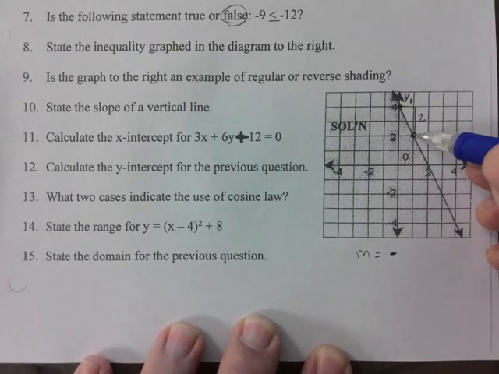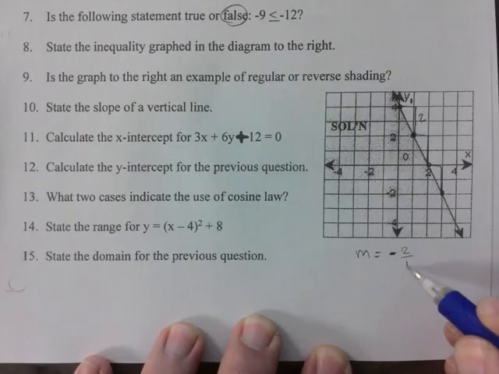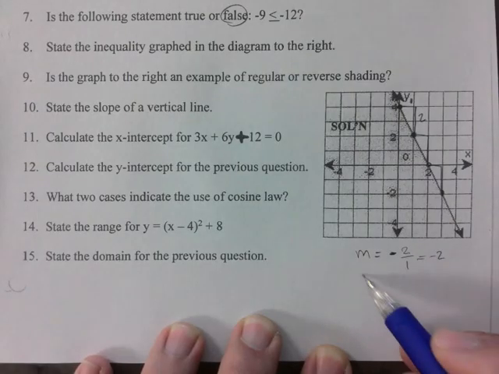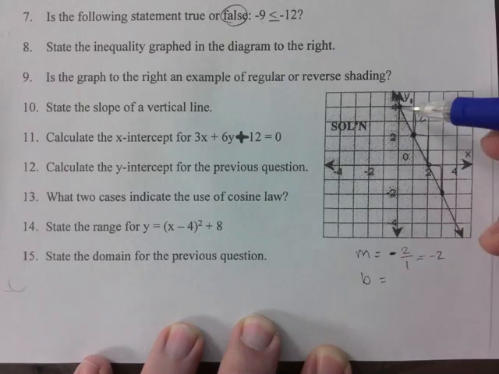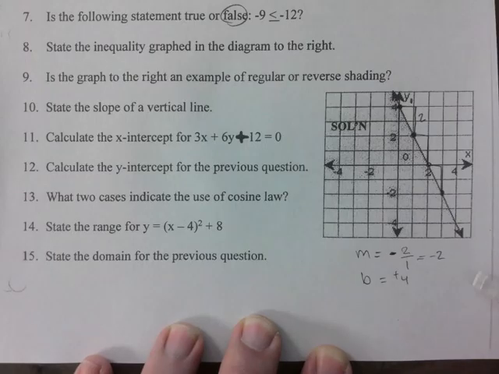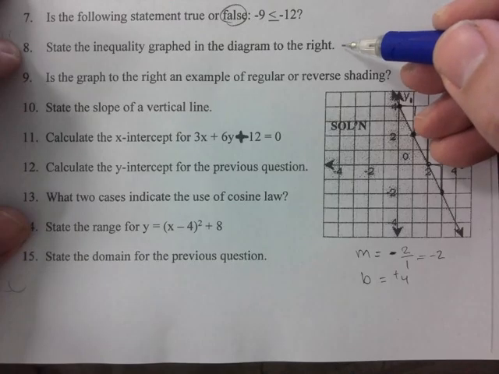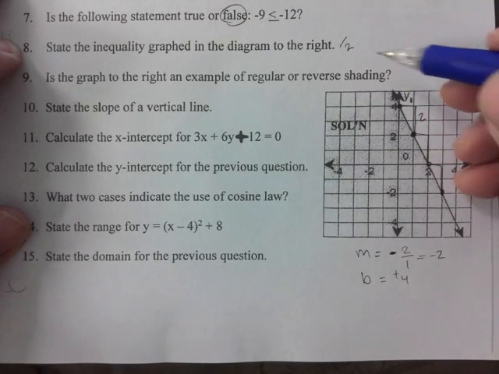So let's see if I can replicate that, and I can, right? I can keep going that pattern. So this would be a 2 and a 1, or just negative 2. And B is 4, right? Plus 4. So to write it, here it is. This one is going to be worth 2 marks for today.